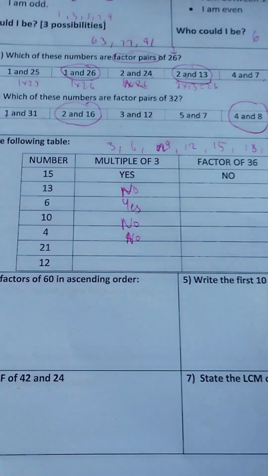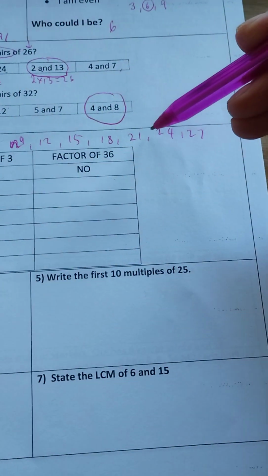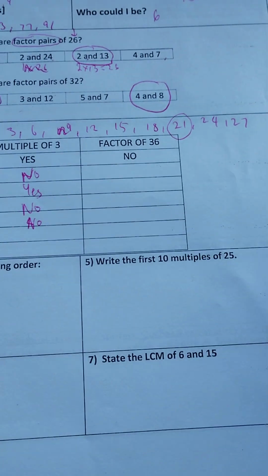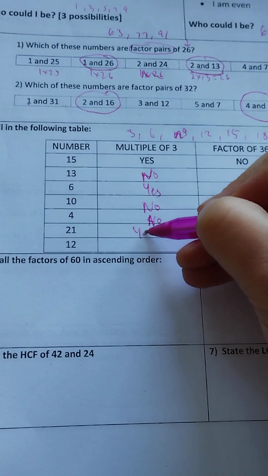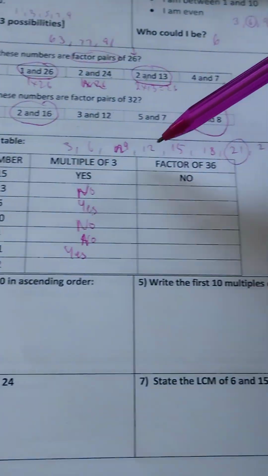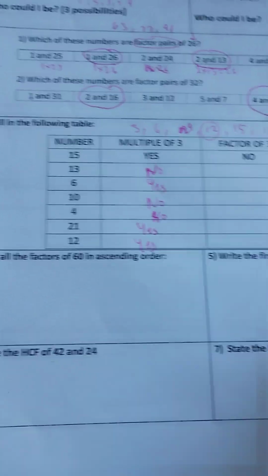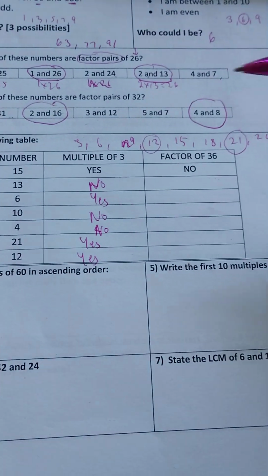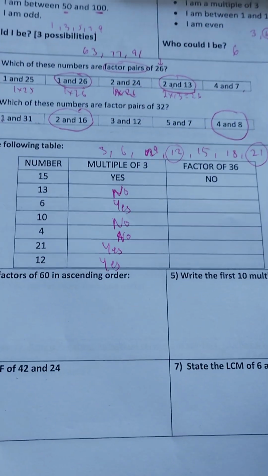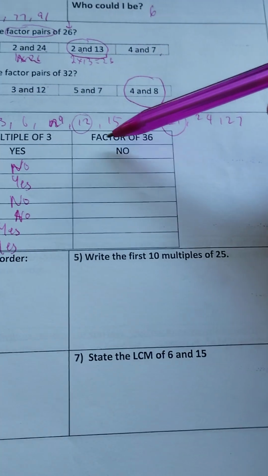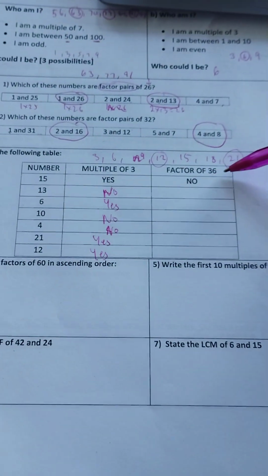So right, no. Is 21 a multiple of 3? Yes, there it is. I know 7 times 3 is 21. So yes, it is. And 12, 12 is a multiple of 3. So I'll write yes, because I know 3 times 4 is 12. So that works. All right, and this time it's asked us a factor of 36.